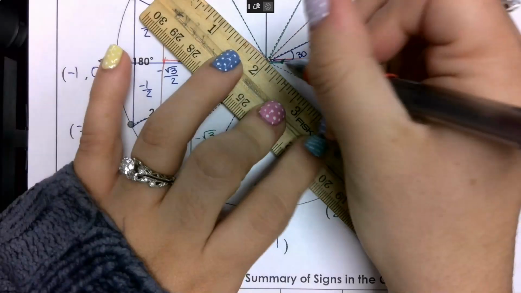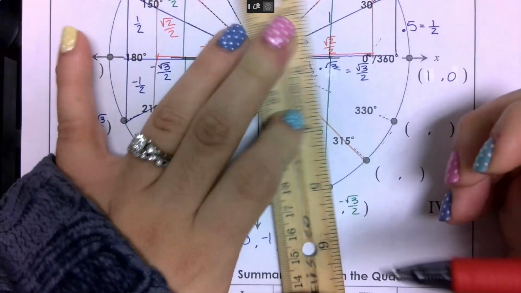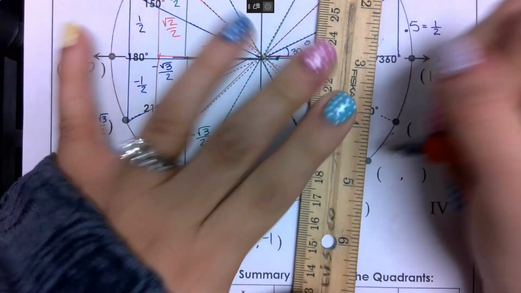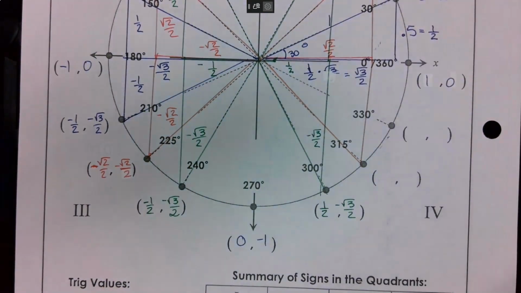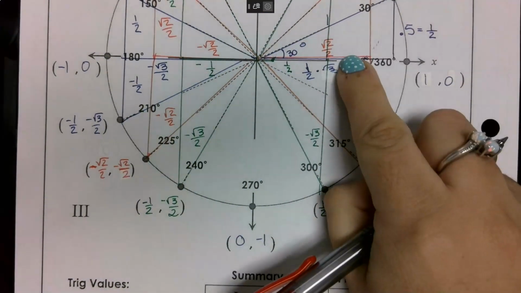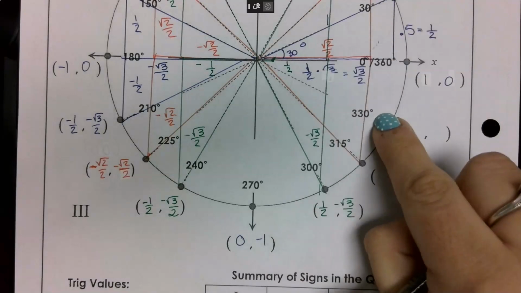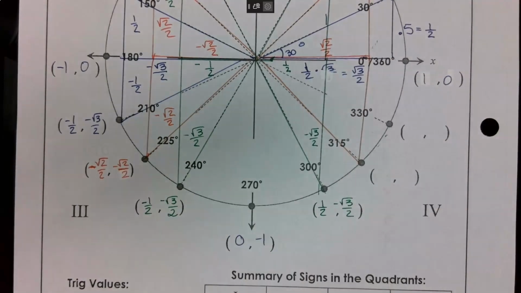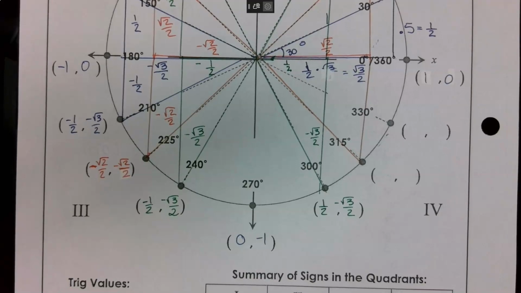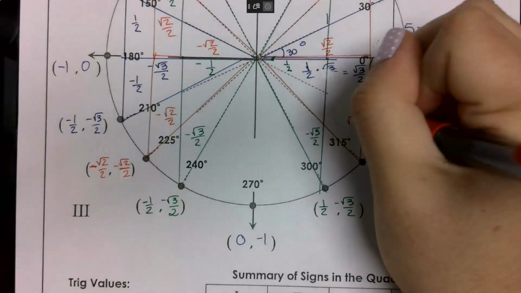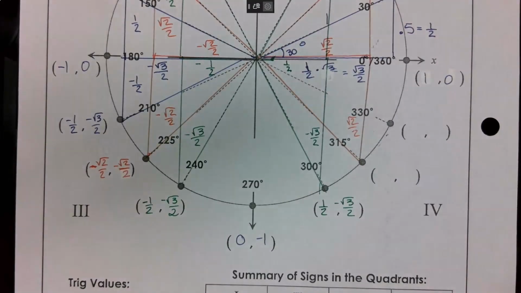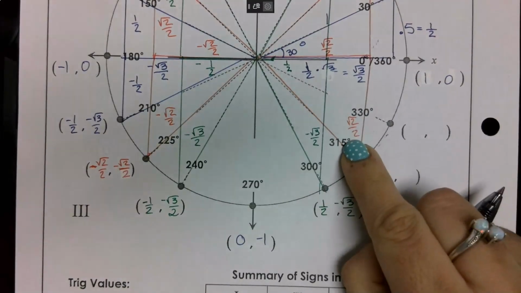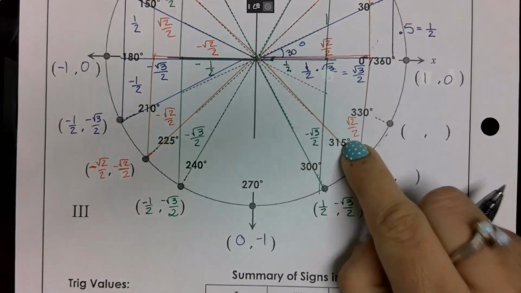Okay, so 315 matches up to the 45-degree one. So my leg length there is the same, and my vertical leg length is square root of 2 over 2. So my coordinate point is, oh wait, is this positive or negative? Negative.